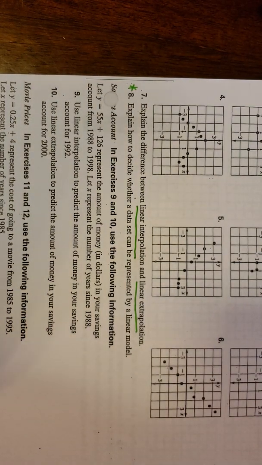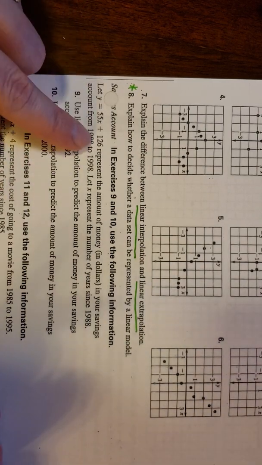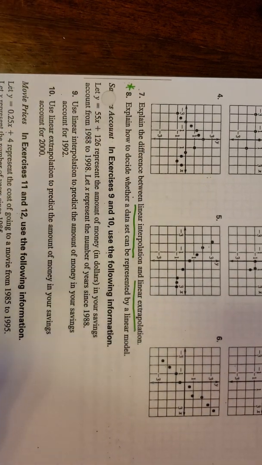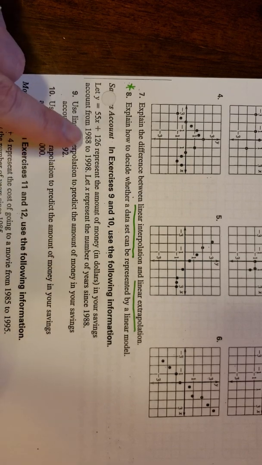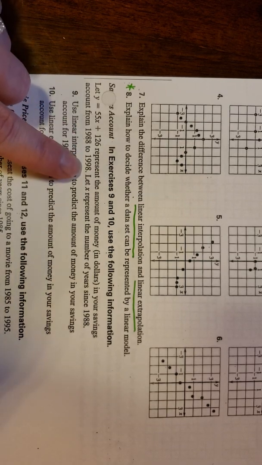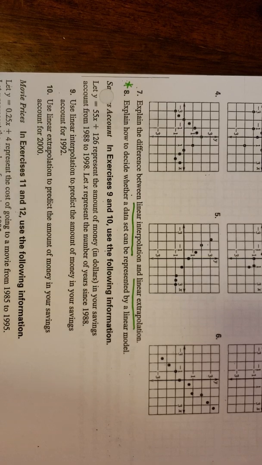Okay. I do want you to do these next 2 questions because I feel like they're very important. It says, using this equation, represent the amount of money in dollars in your savings account, old numbers again, from 1988 to 1998. And so X is going to represent the number of years since 1988.